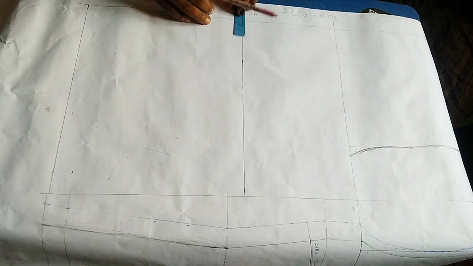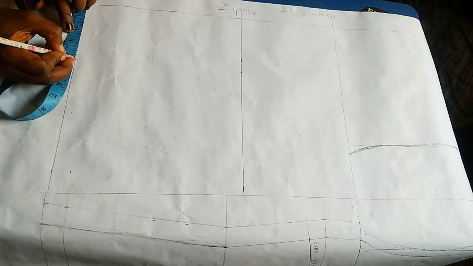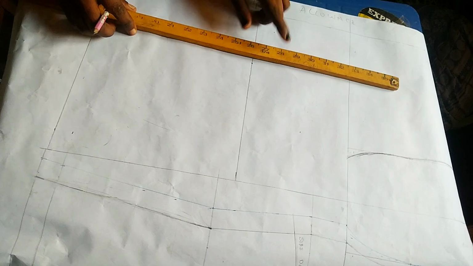Next thing is to measure my nipple to nipple for my dart, 3.5, then ½ inch for allowance, making it 4 inch. It's me marking it out.